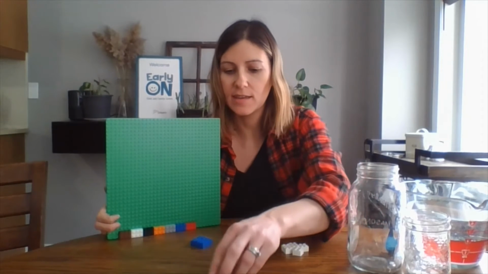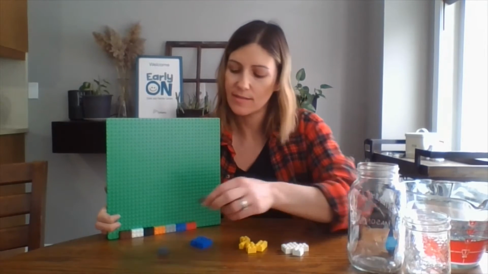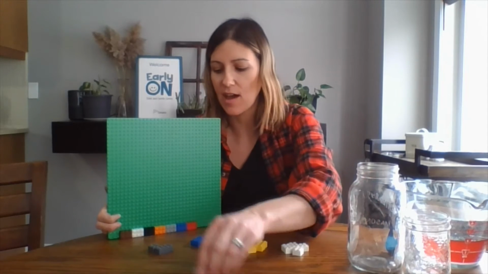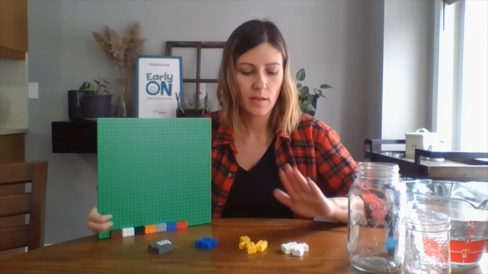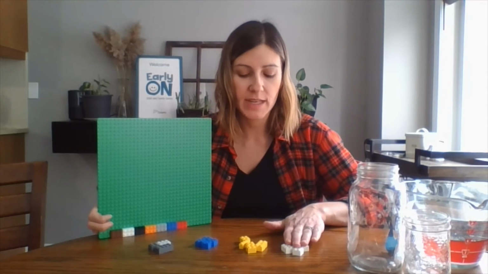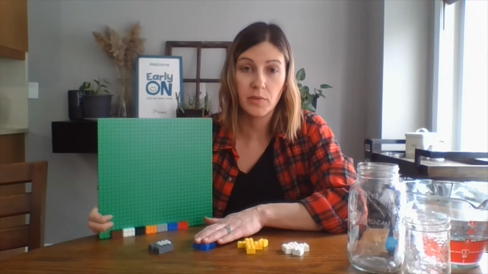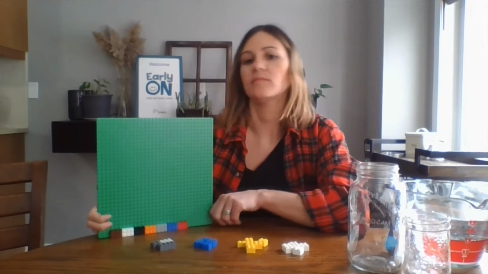And lastly, what about gray? For those days that it's partly cloudy, you kind of see some sun and some clouds in the sky. So we have white for snowy days, yellow for sunny days, blue for blue skies, and gray for partly cloudy.